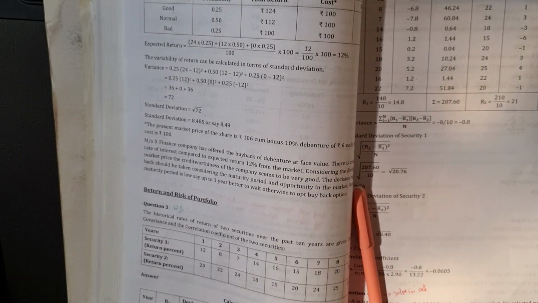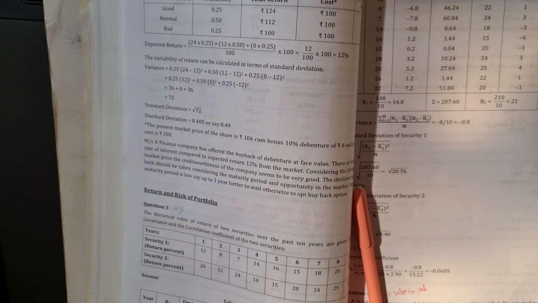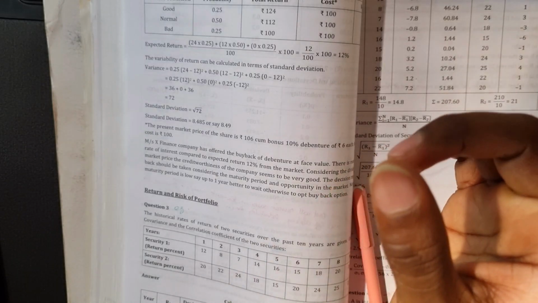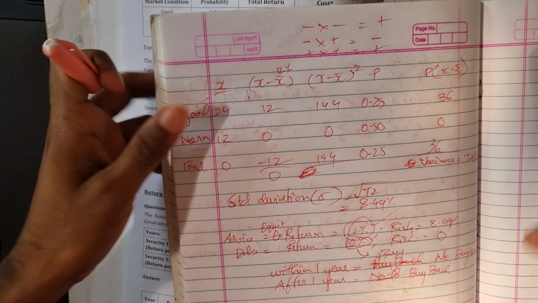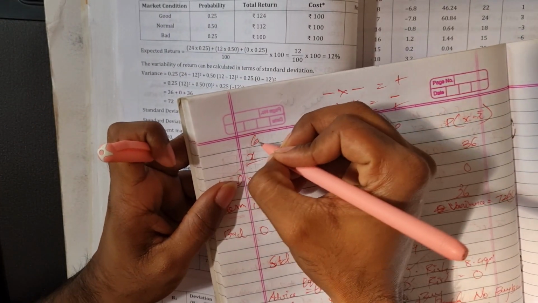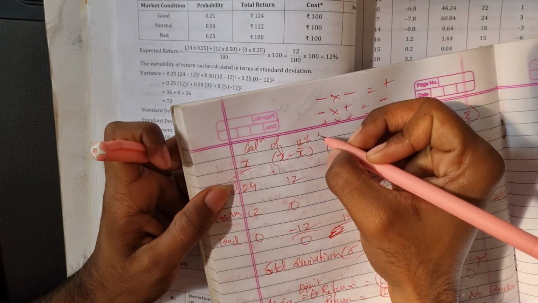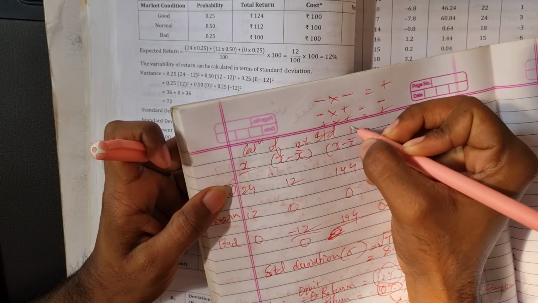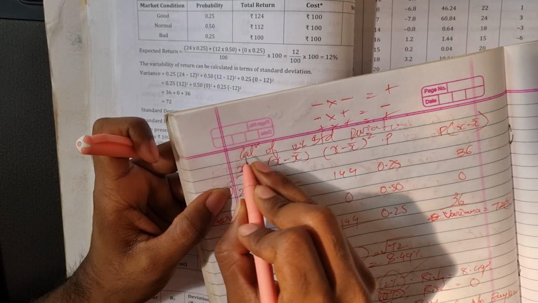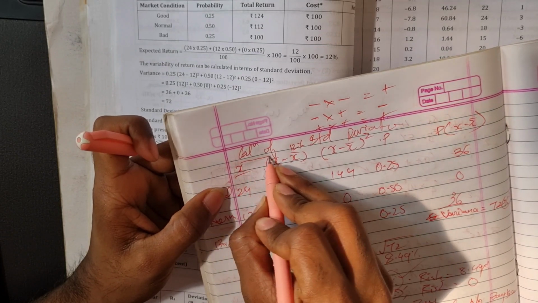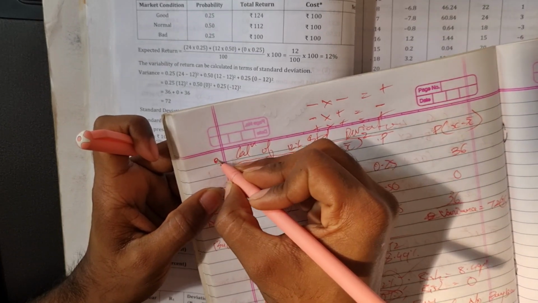You can use the same format and you will get marks. Just write it a bit neatly and give appropriate headings. Like here you can write calculation of standard deviation. Like that you write, and you can write short form also, CALN. Calculation of standard deviation, write this.